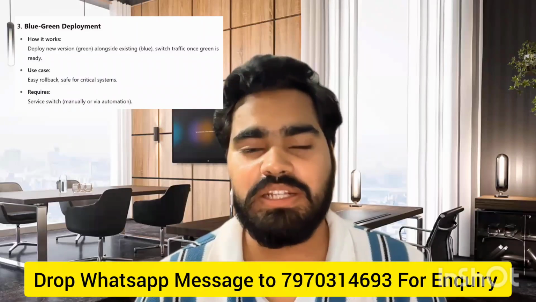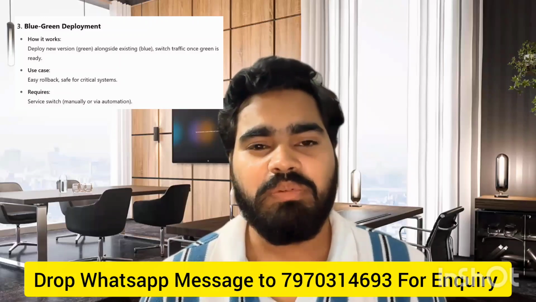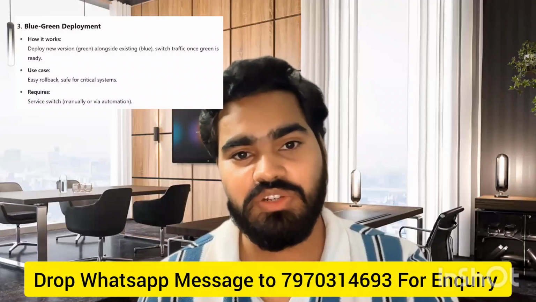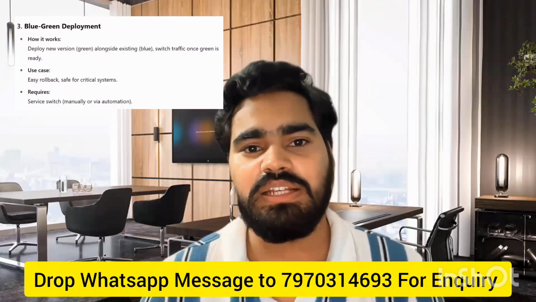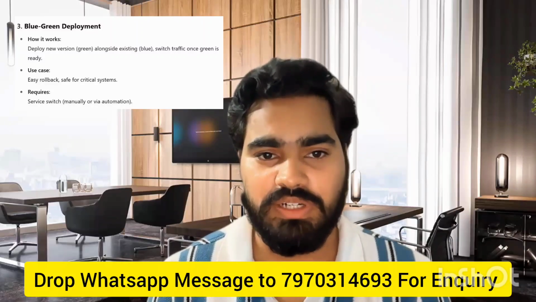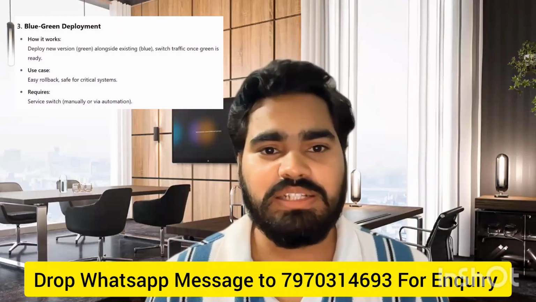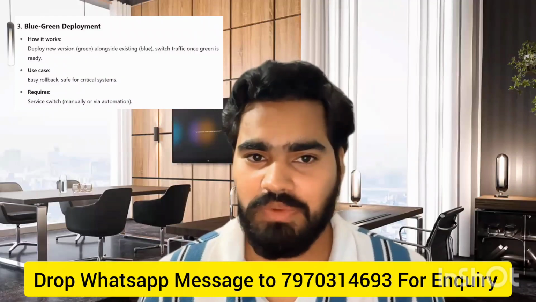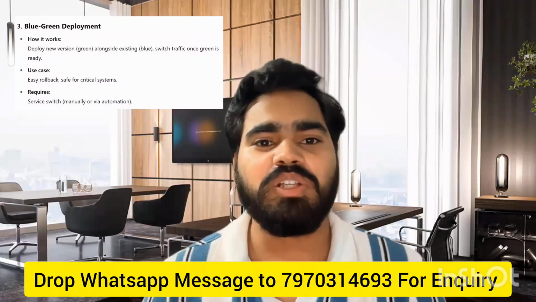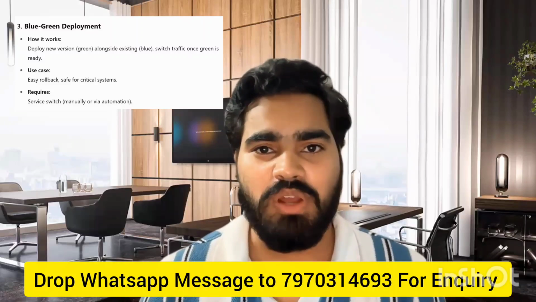Once your green environment is stable and ready to accept the traffic, and I've already tested everything, everything is working fine, it's able to serve the traffic, there is no business impact, there is no user impact, then we switch the traffic from the blue environment to the green environment. At the same time, you are keeping two identical environments. Obviously, there will be a cost associated with this blue-green deployment, because you have to maintain two states. That means double the infrastructure to do the deployment.